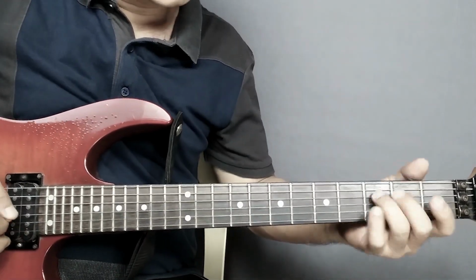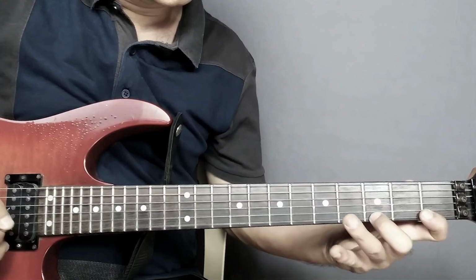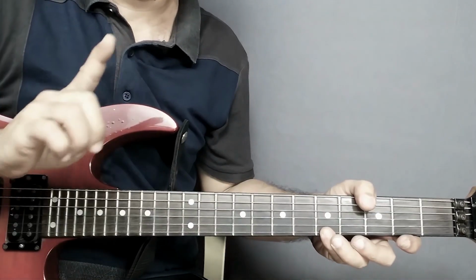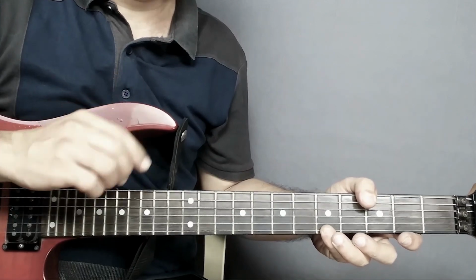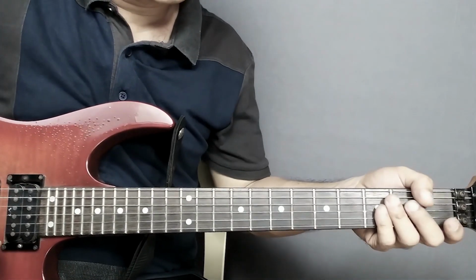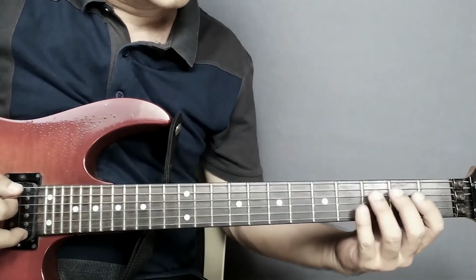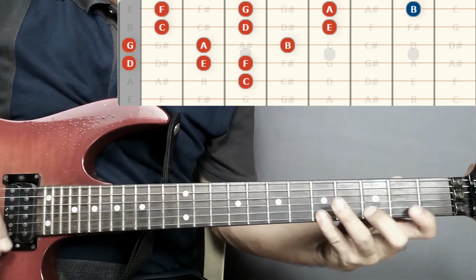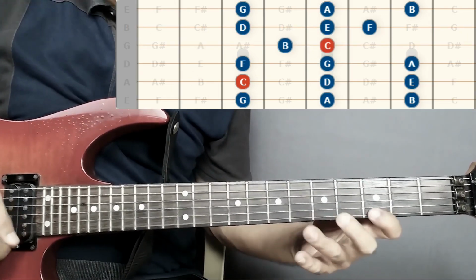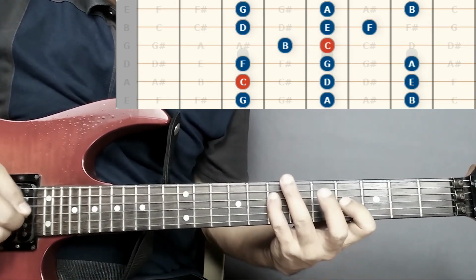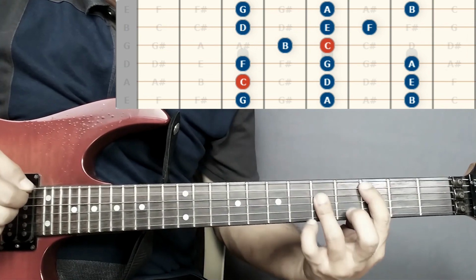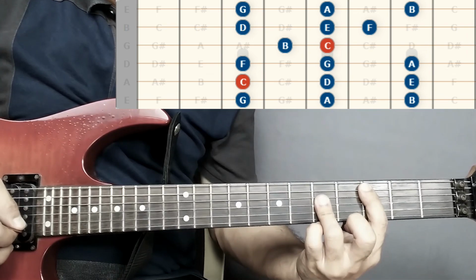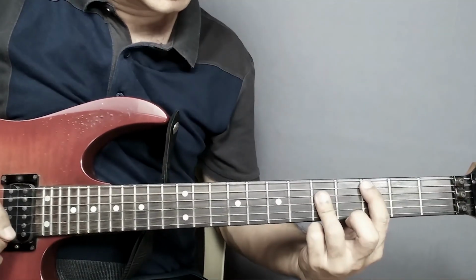Now here's the C major scale here. We have learned this from part 1. If you don't know it yet, you can go to the link above and come back here. So we got this. Right? Now we are on the A shape.